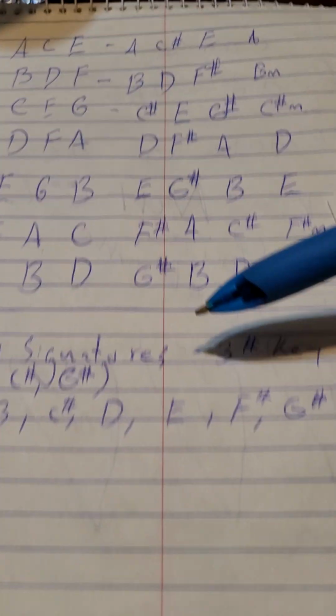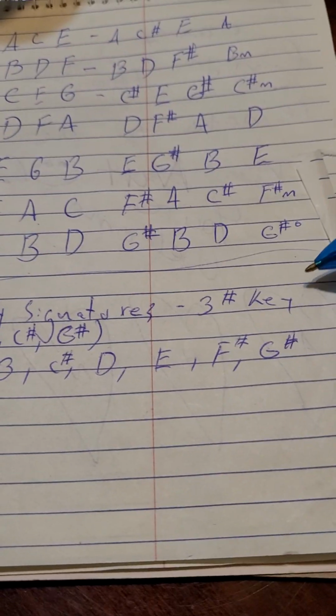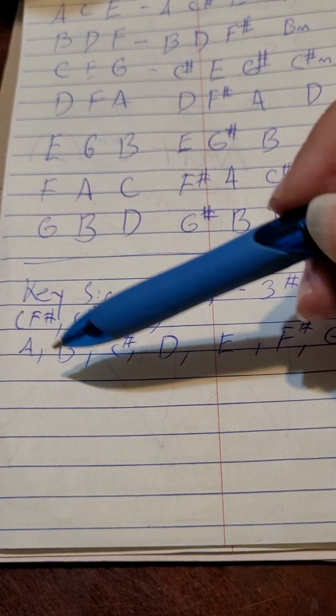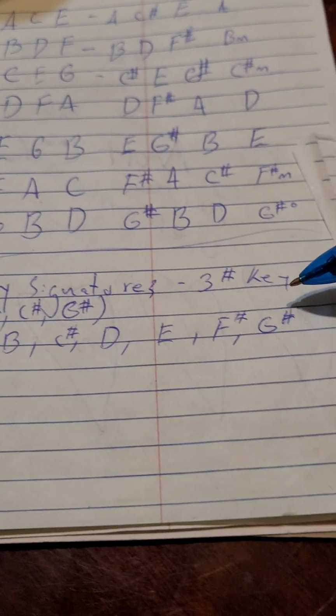Actually spelled the chords out. There's our knowledge of the key, 3 sharps for the key. Those are the 3 sharps. Here's the scale spelled out.